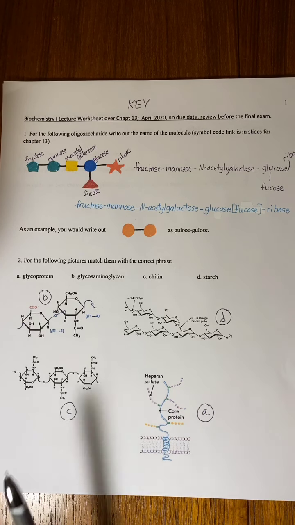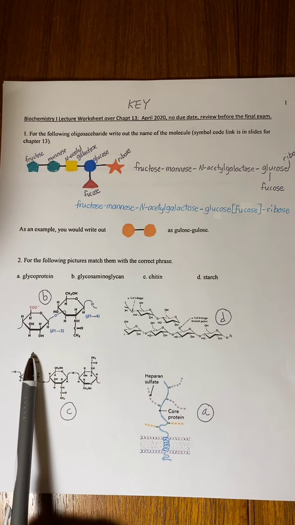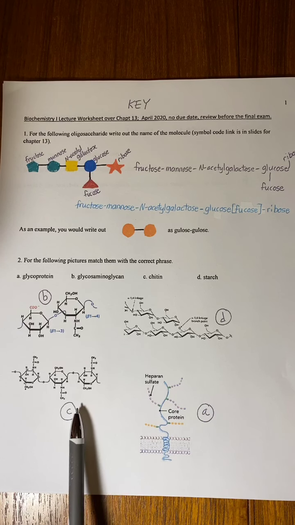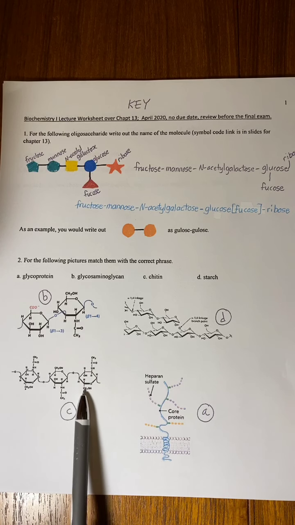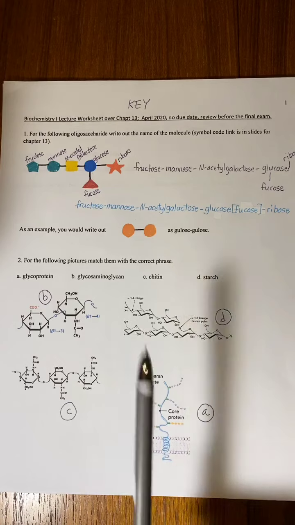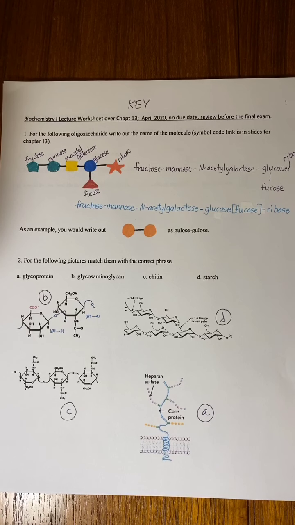glucose rings. This one has glucose type rings, but also every ring has an N-acetyl group. So what that means is there's a lot of nitrogen, a lot of acetyl groups, and that is a hallmark on every single ring of chitin. So chitin is the main carbohydrate in insect exoskeletons and crustacean shells.